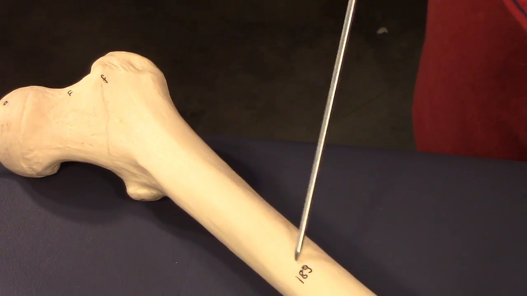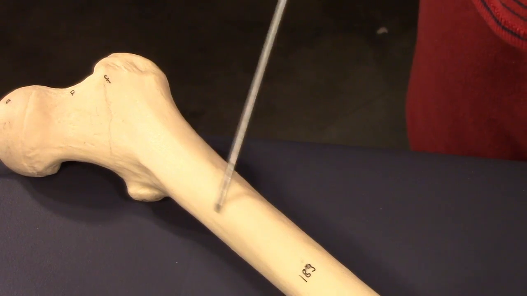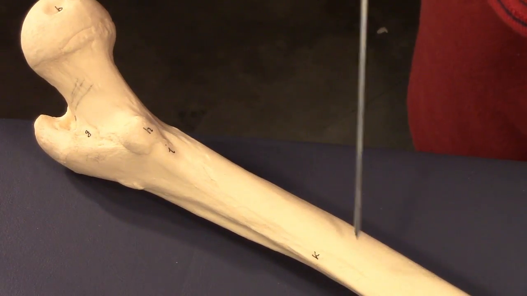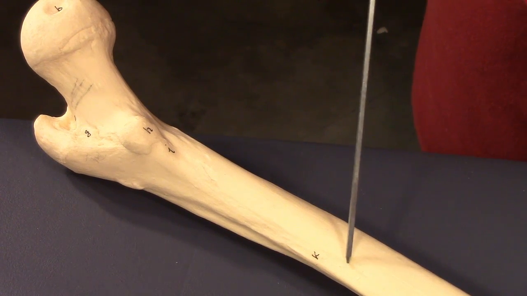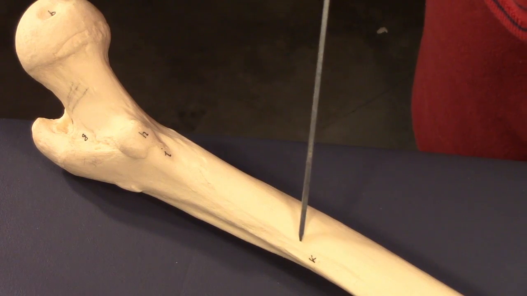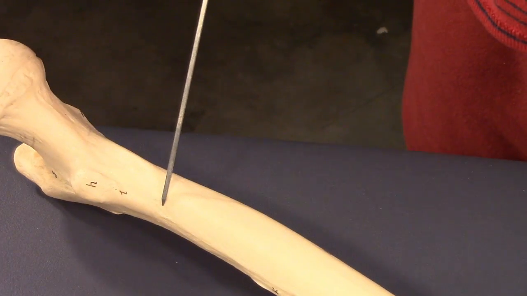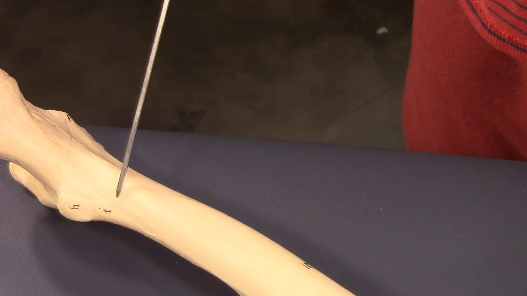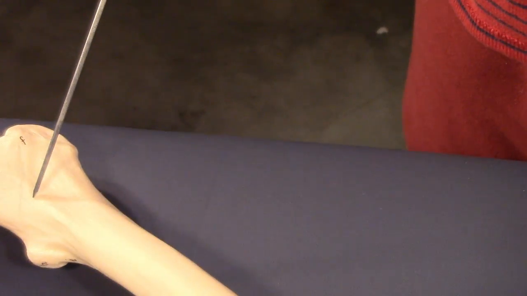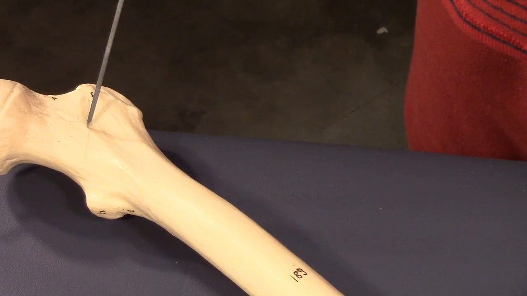Okay, so what's all this? There's nothing really here. This is just the shaft of the femur. Remember I said, if I roll this to the side, this is the medial lip. I don't know if you can see that very good. The medial lip of the linea aspera actually kind of morphs into this spiral line, which then kind of morphs into the intertrochanteric line.